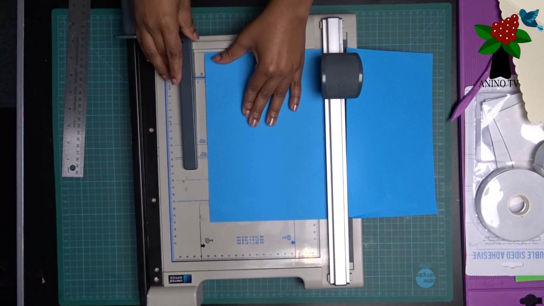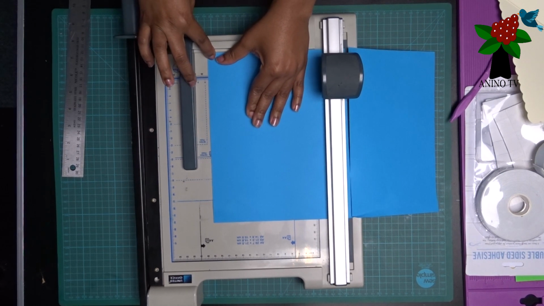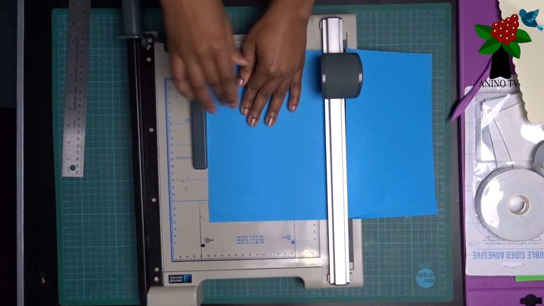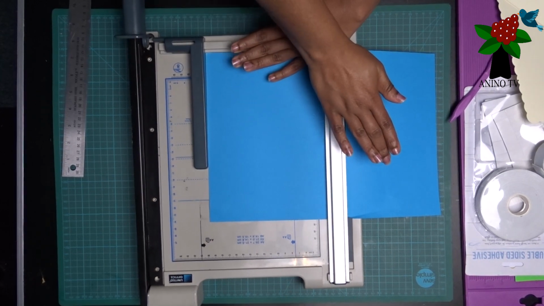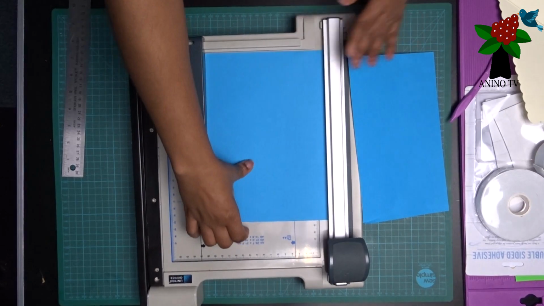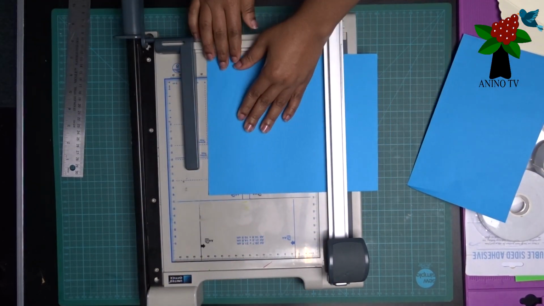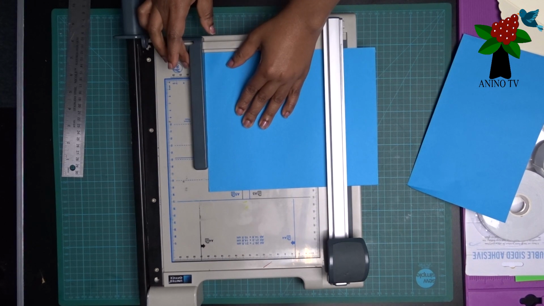Sorry, it moved. I have to make sure it lines up properly. So now I'm going to cut the 19.5 square.